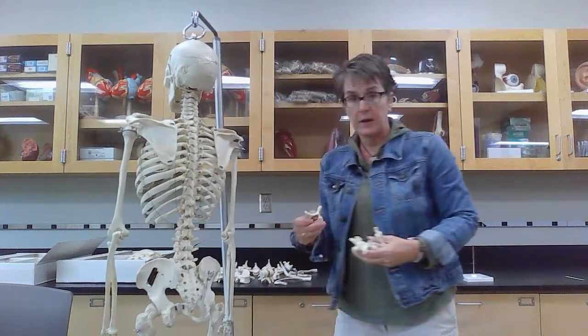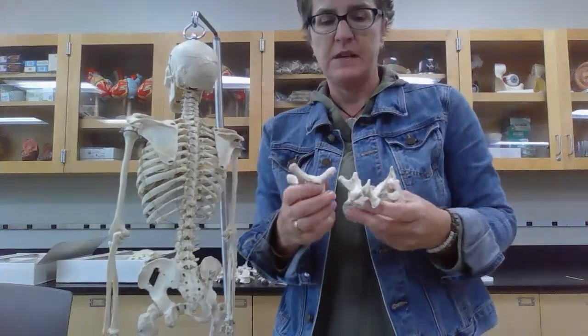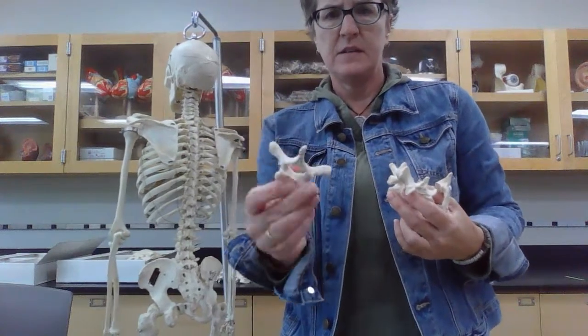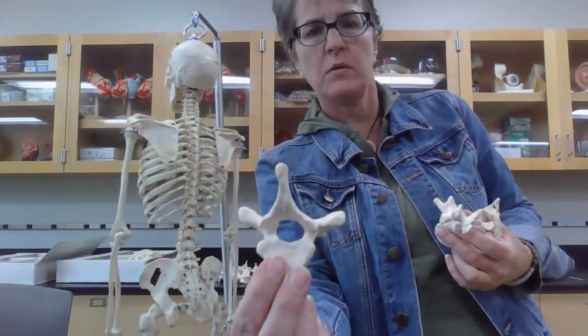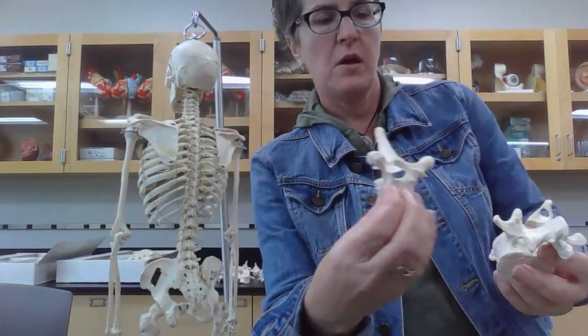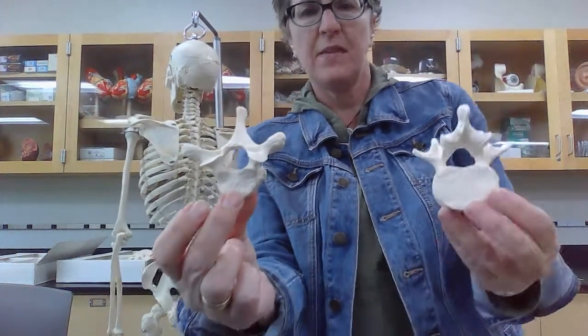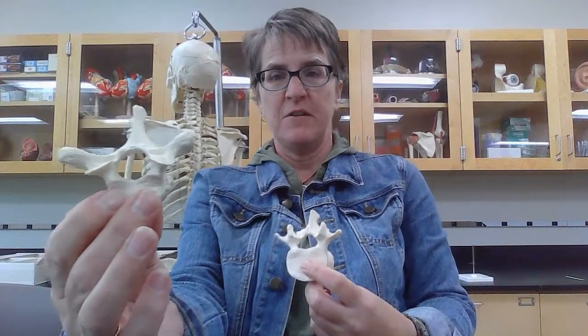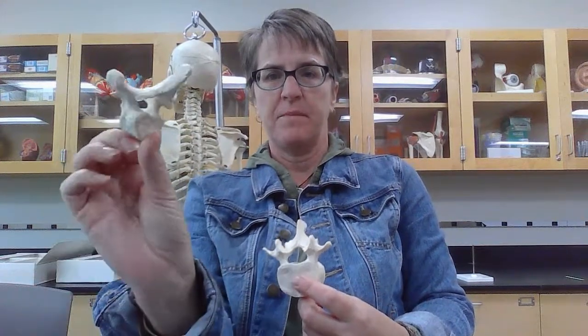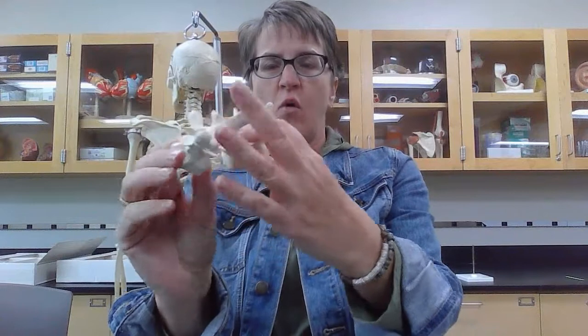Somebody just texted me. Okay, they look very different. I'm going to spin it around for you. This is a thoracic vertebrae. I'm holding the body. I'm going to squat down instead of moving the thing. And in this one hand here, that's a thoracic vertebrae. Smaller body, a whole lot of pointy edges.